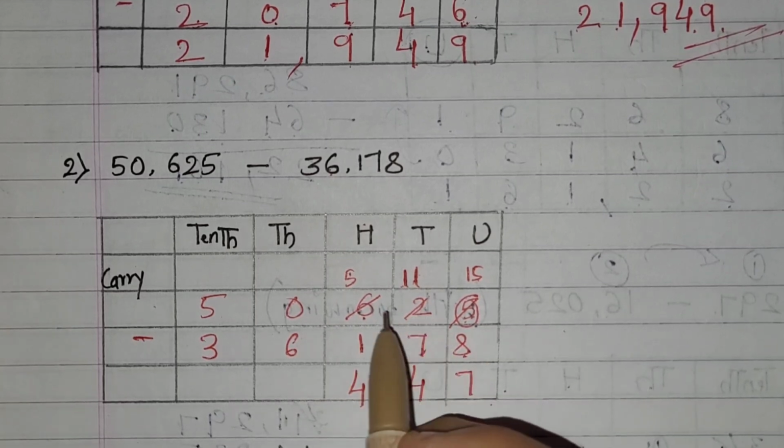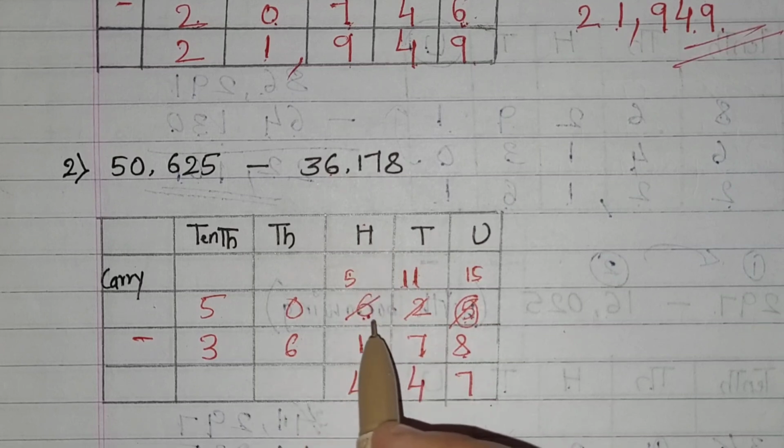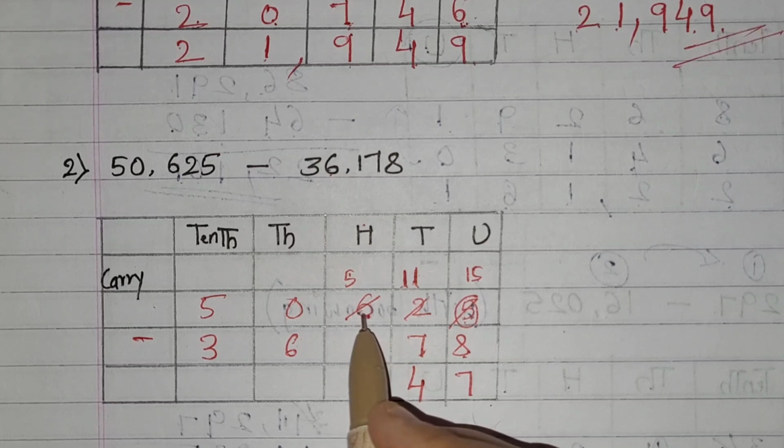Okay, and one more thing, if you are borrowing, you have to subtract 1 from this number. When we come to the particular place, that is here in the 100 place, you are not supposed to take 6 minus 1, because we have already borrowed 1 from this one, right? So it became 5. So 5 minus 1 is 4.